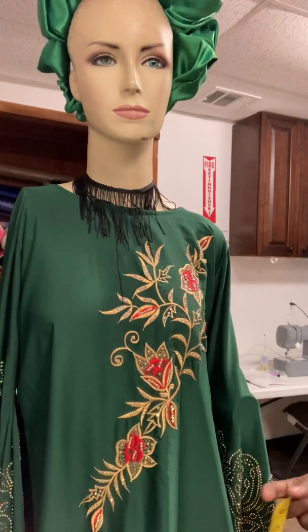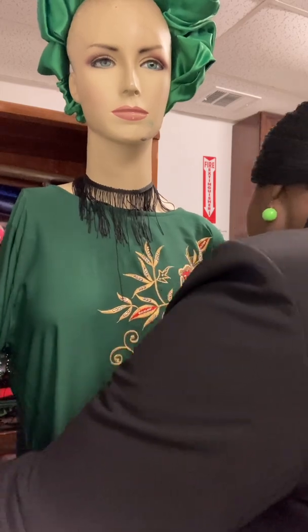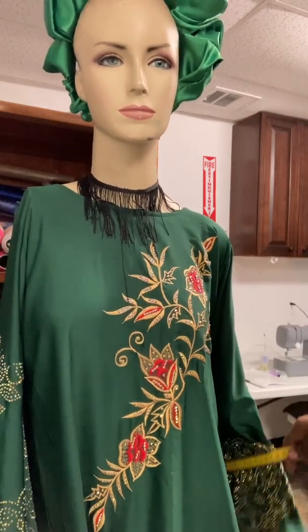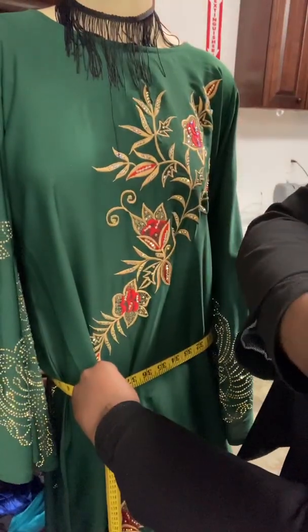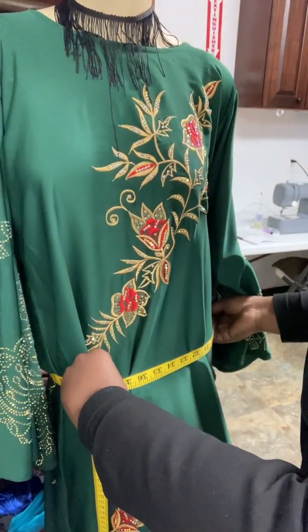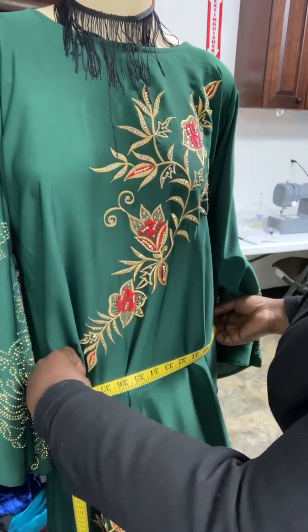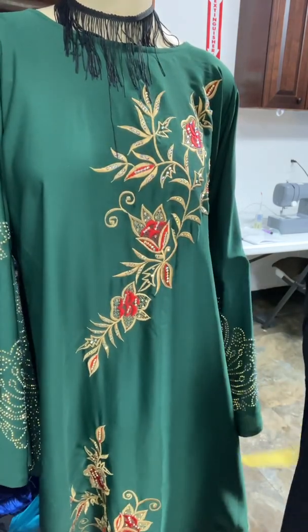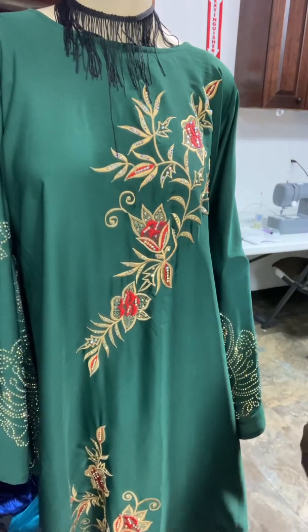Now we go to the hip. We need to measure the hip, and that's the fullest part of the hips. So you come to the hip and you measure it. Hers is 38. This is your hip by your bum, the fullest part. That's the hip. You measure it.